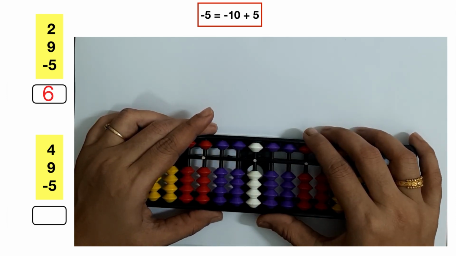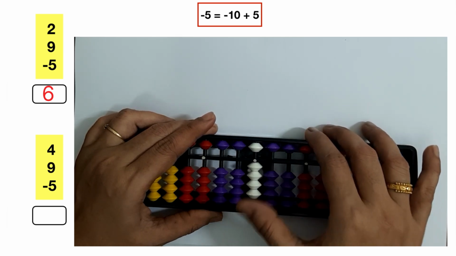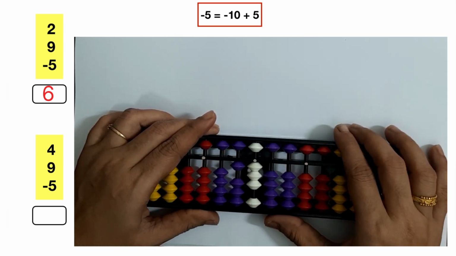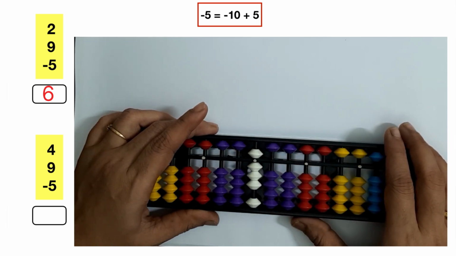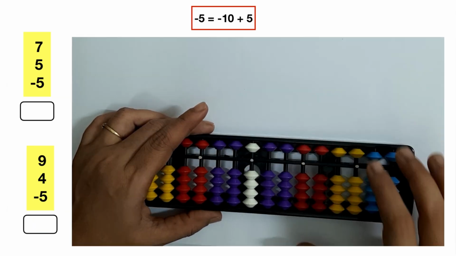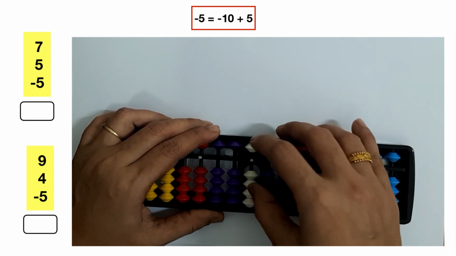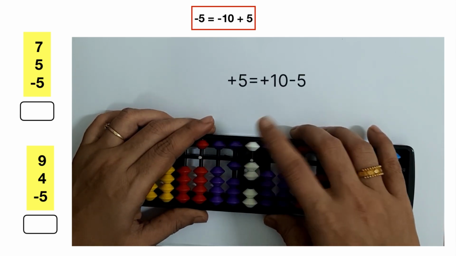Next example, 4 plus 9 minus 5. 4 plus 9 is plus 10 minus 1. Minus 5 is minus 10 plus 5. So, the answer here is 8. Next example, 7 plus 5 minus 5. 7 plus 5 is plus 10 minus 5.